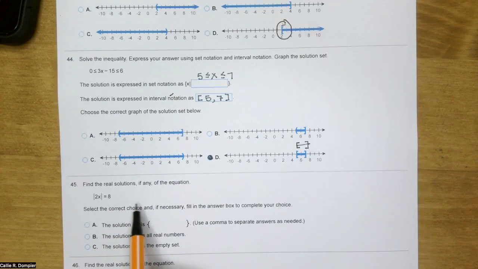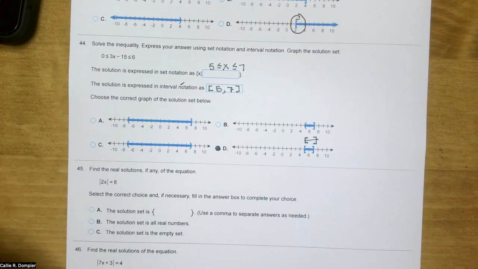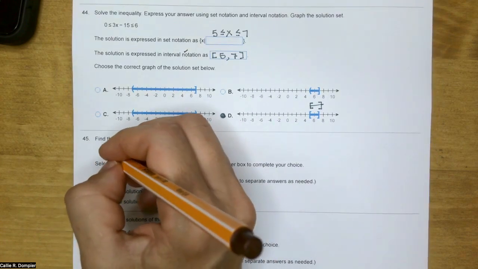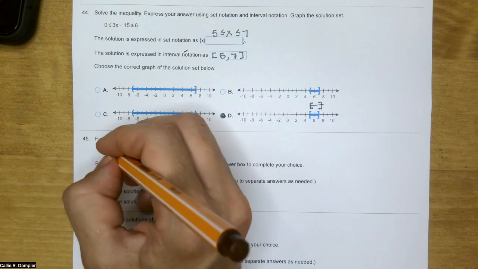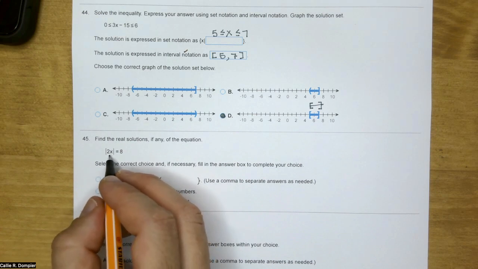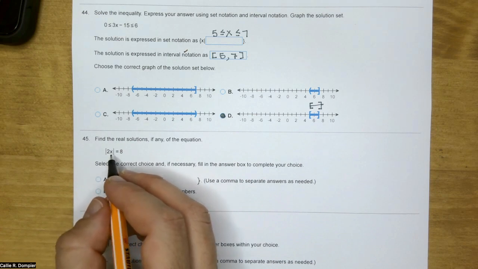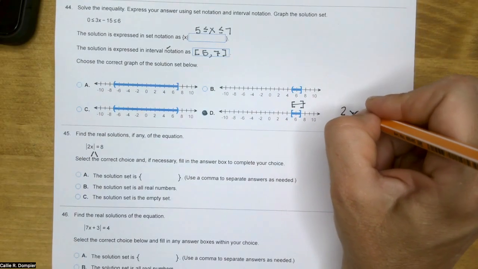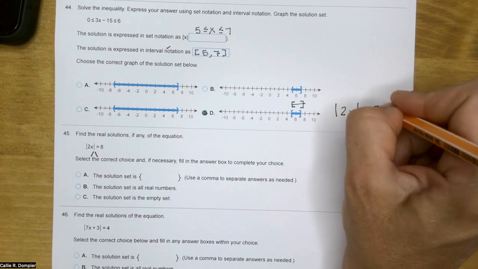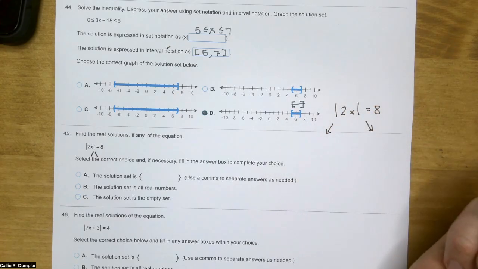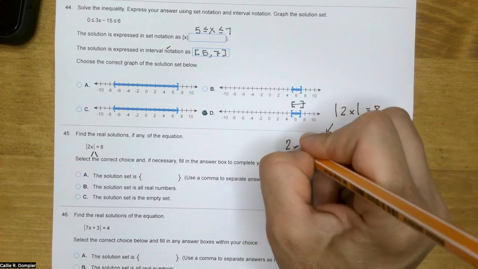Here it says find the real solutions, if any, of the equation. When you have absolute value, once you've got your absolute value bars alone on this side, you want to then take this and split it into 2. So we have the absolute value of 2x is equal to 8. What you want to do now is two different equations. So you're going to have two different answers most likely. So now we're going to lose the bars.